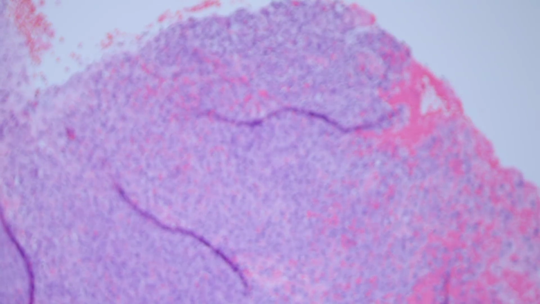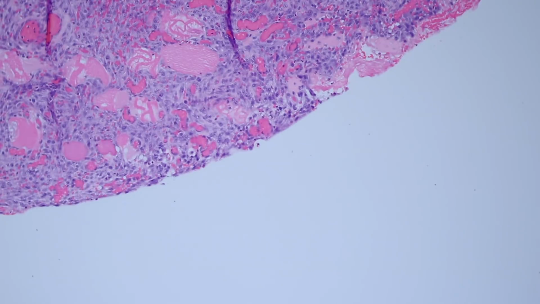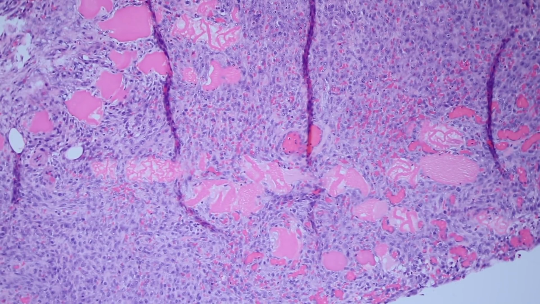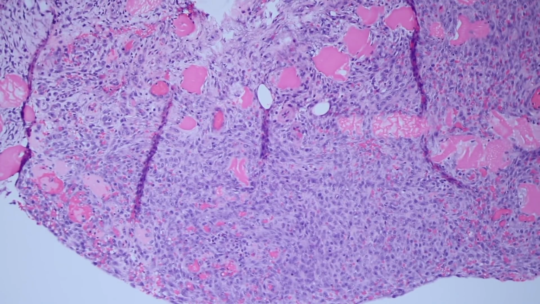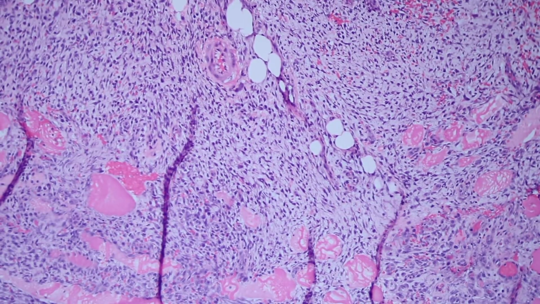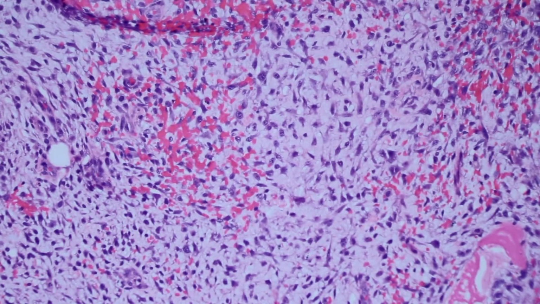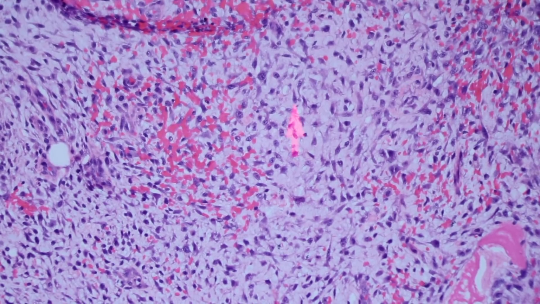But look, going back to lower power, what do we have? We have retained skeletal muscle fibers. They're dying and broken down, but they're all intermingled with this background of ganglion-like cells. So that's one clue. Clue number two is that over here we have areas that are loose and spindled to stellate with some feathery tissue culture-like stuff and a lot of extravasated erythrocytes.